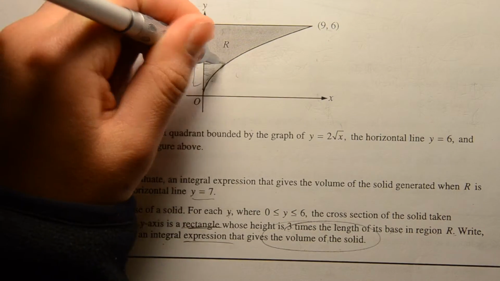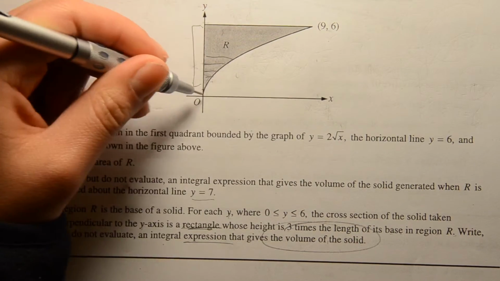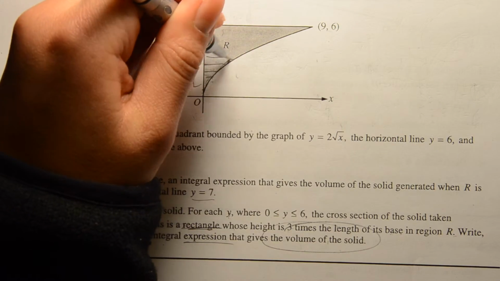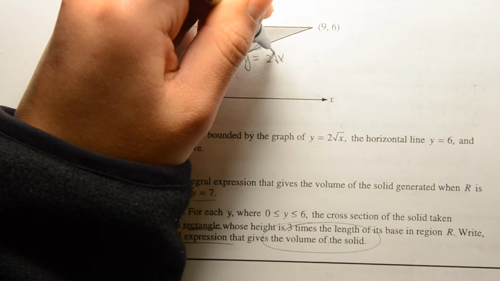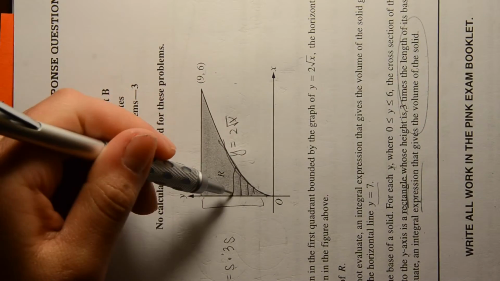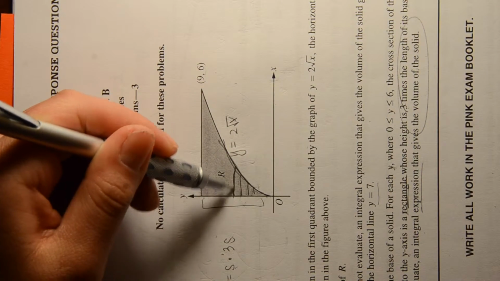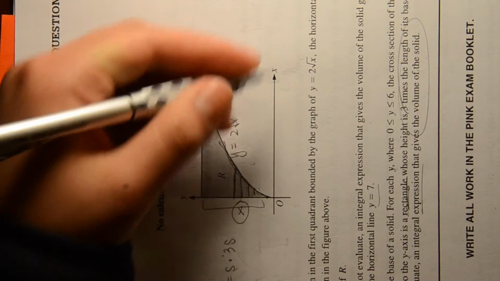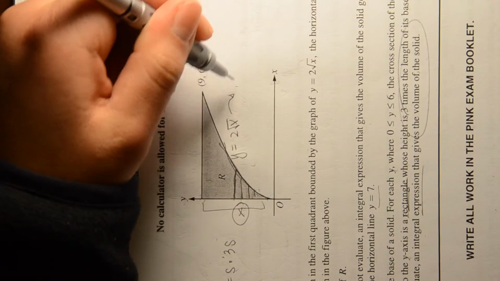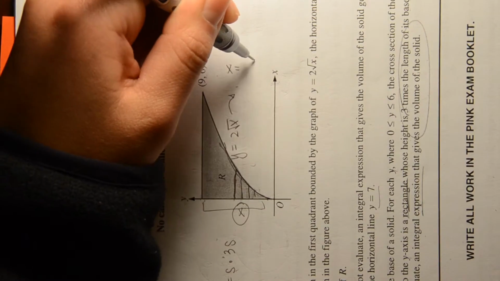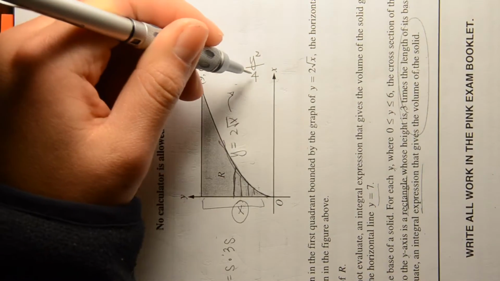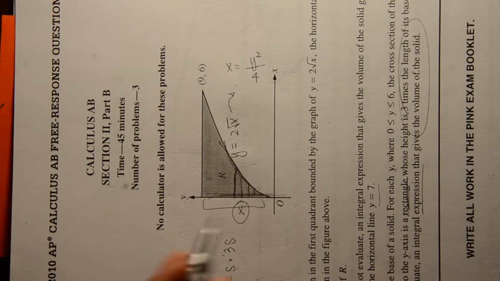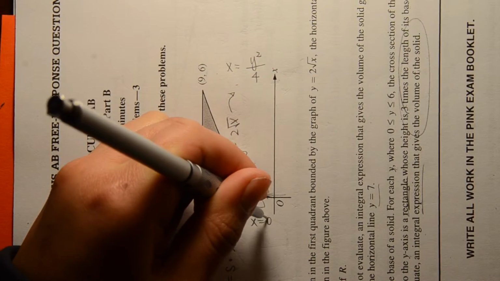Since they're all going vertically from 0 to 6, and since the original function was y equals 2 root x, you have to take into account that it has to be in terms of y, so you would flip that to x equals y squared over 4, subtracted by this axis, which is x equals 0.